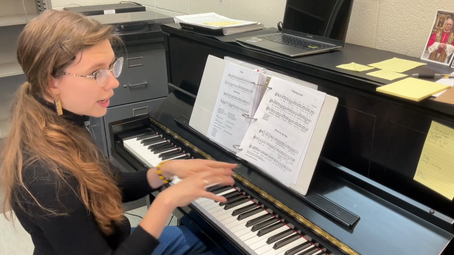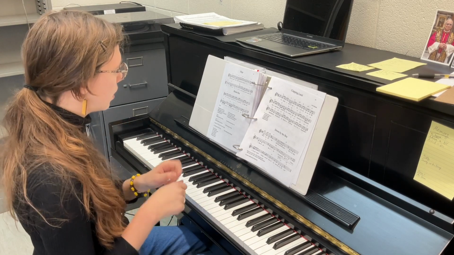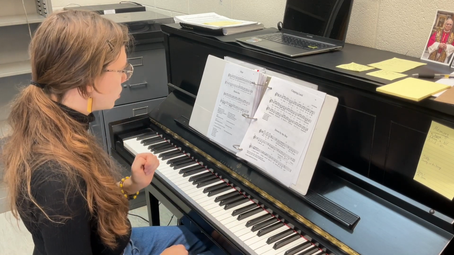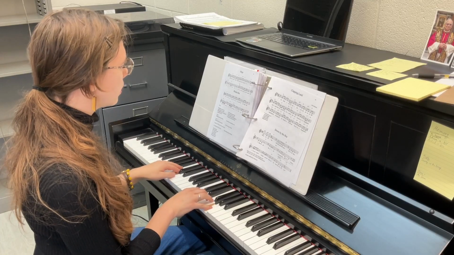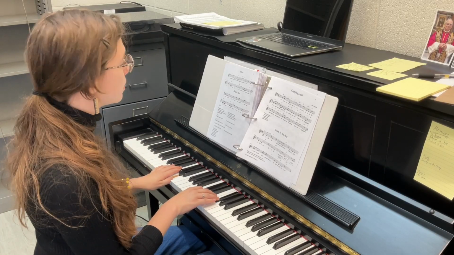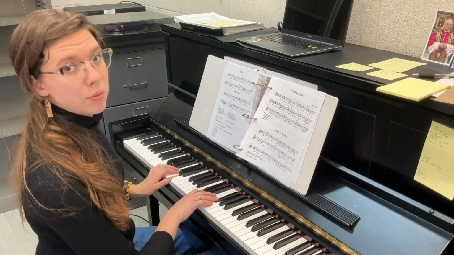So we're using things our hands already know how to find. The one thing we don't usually do is go from the 4 chord to the 5-7, but this is going to be used all the time moving forward, so no time to learn it like right now.